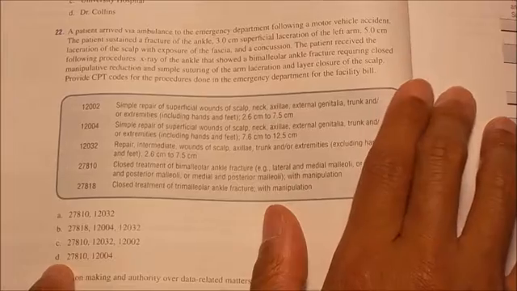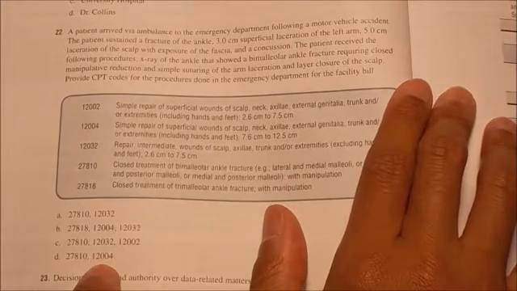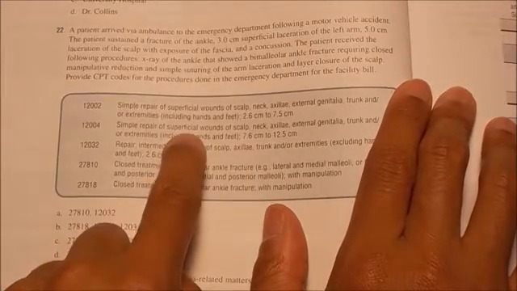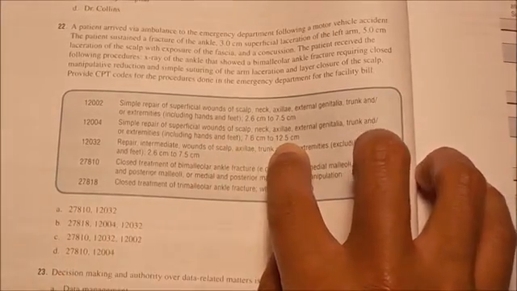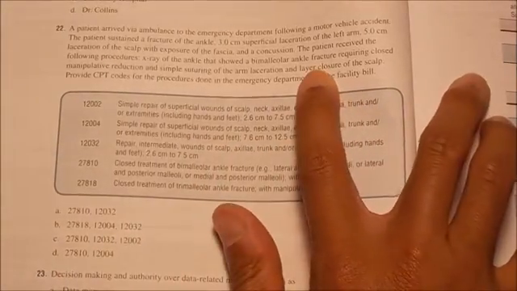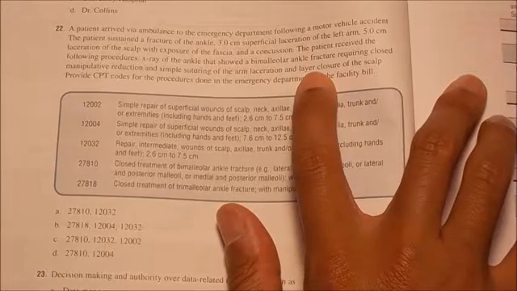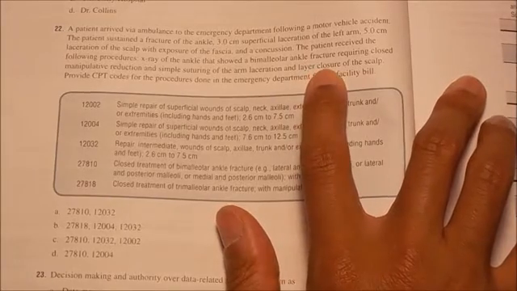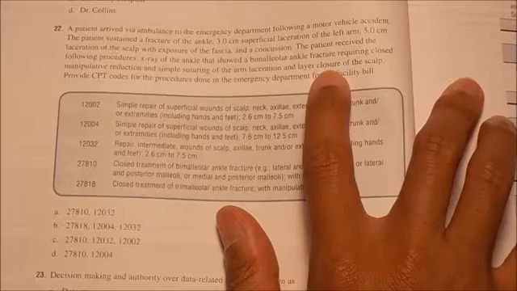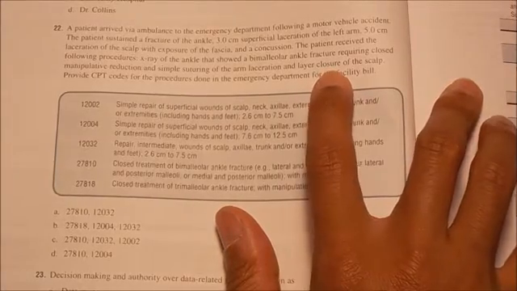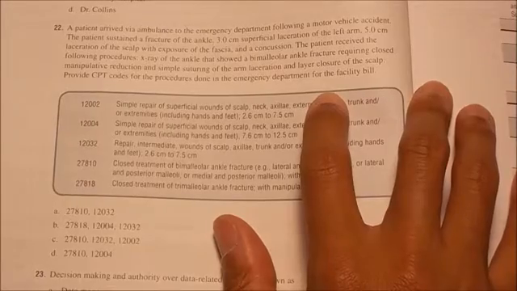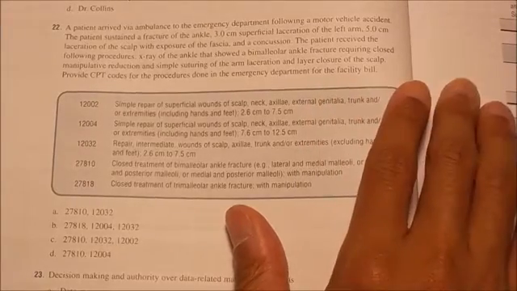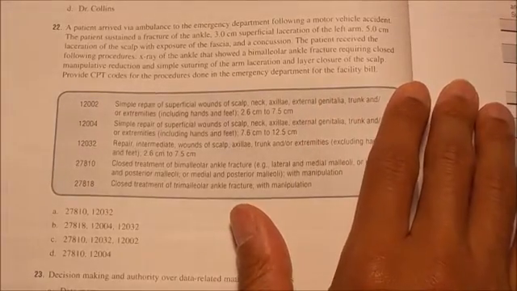And just for completion, answer D gives you 12004, which is the simple repair of superficial wounds, but it's the longer one. Now here's where you could get yourself in trouble. If you don't know language, so you don't really know that a layer closure is not a simple wound, it's actually an intermediate wound, then you would think, but let's say, okay, you do know the CPT system and you know that wounds of the same type are all added together.